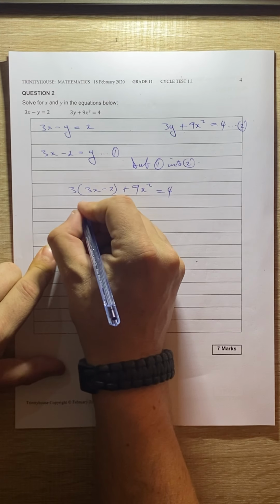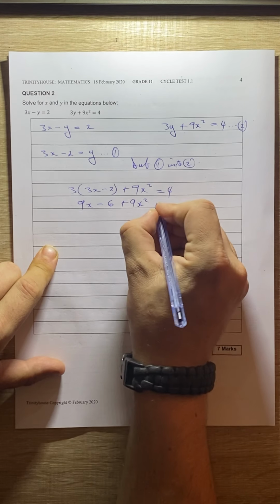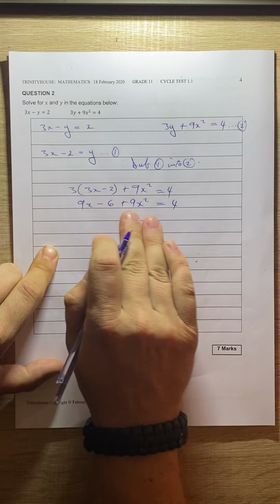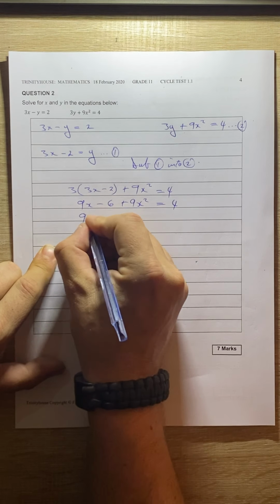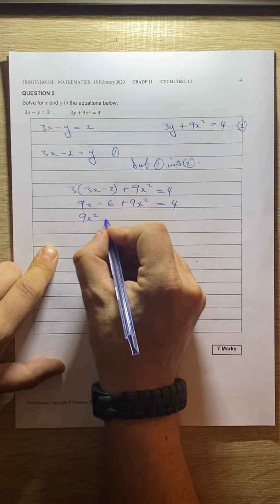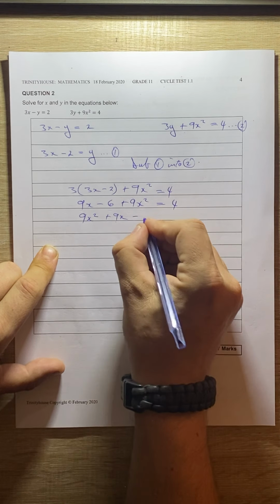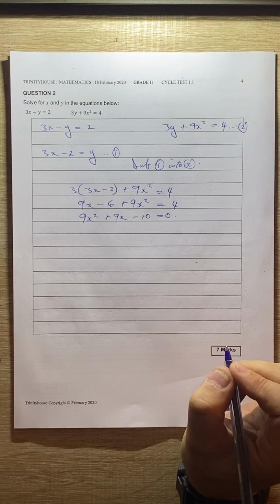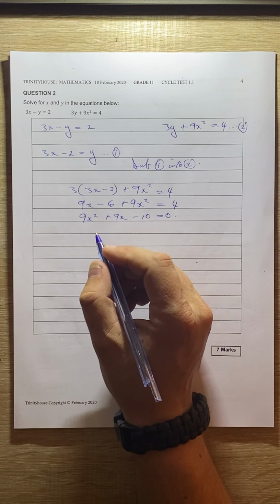We can just distribute here, so 9x minus 6 plus 9x squared equals 4. Take everything to this side and then just rearrange from highest power down to the lowest. So we get 9x squared plus 9x minus 10 equals 0.